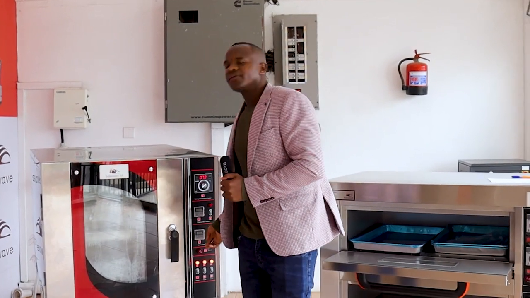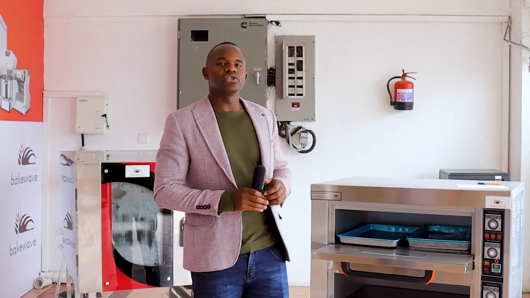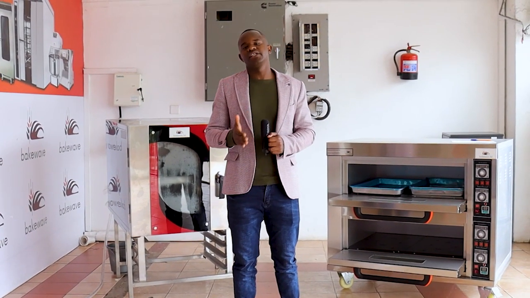However, it doesn't mean that the deck oven cannot be equipped with steam. If you check our videos, you'll see we have started having deck ovens with a steam function. So if you are a bread baker, you might consider ordering your deck oven with a steam function. The purpose of steam is to give you that shiny golden brown color on your crust that allows you to sell your product easily, as opposed to one that has not been prepared with steam. So that is one of the main differences between the two.